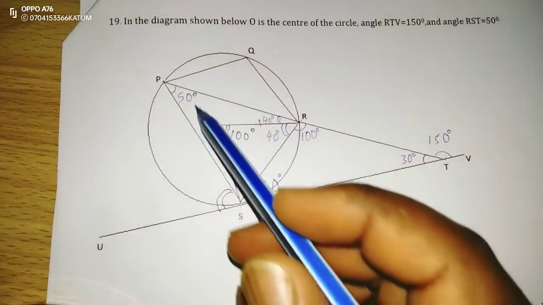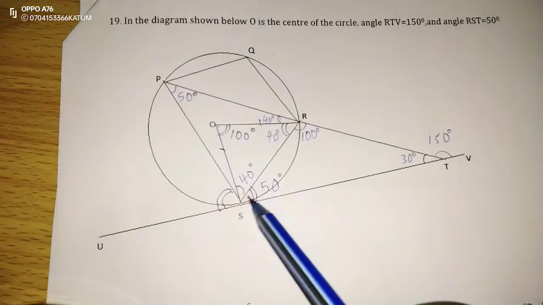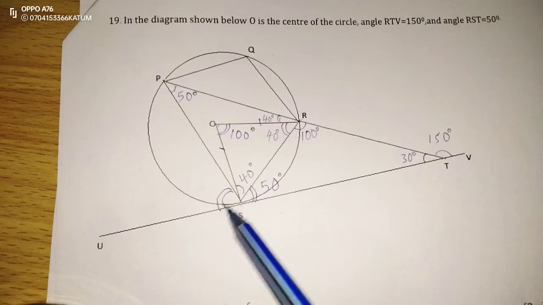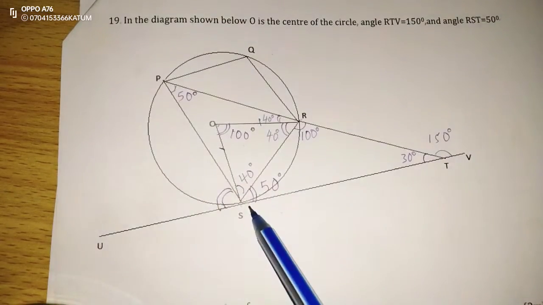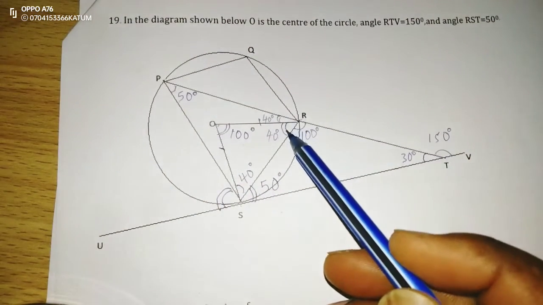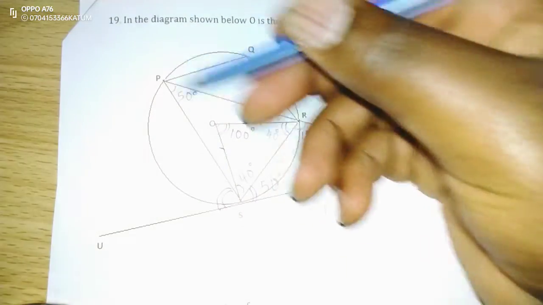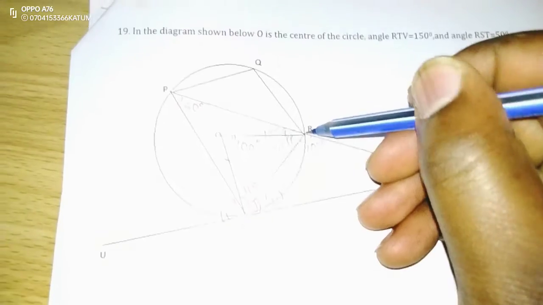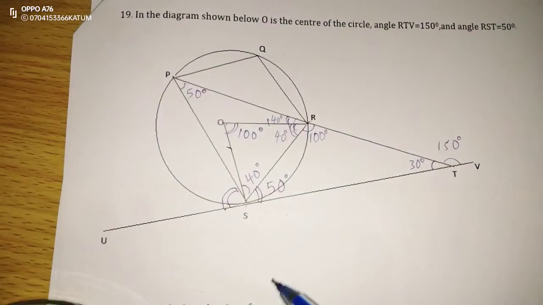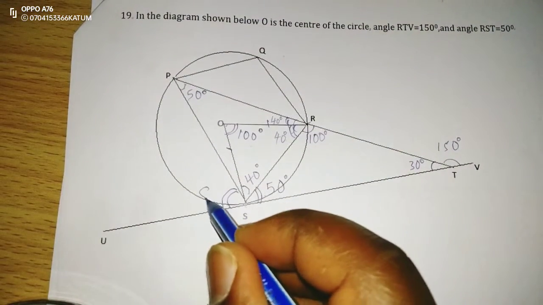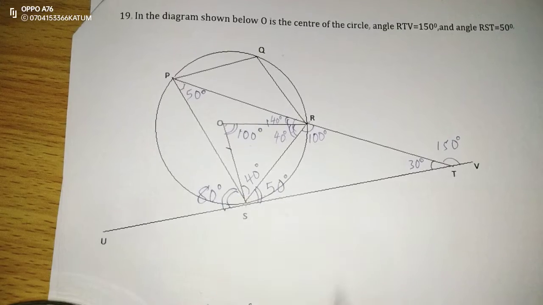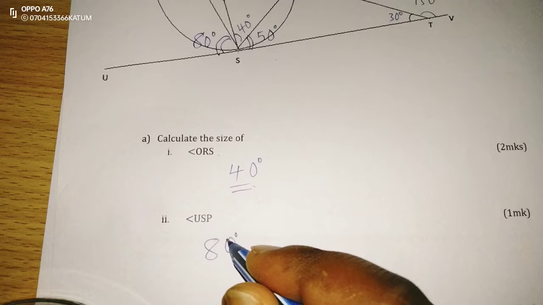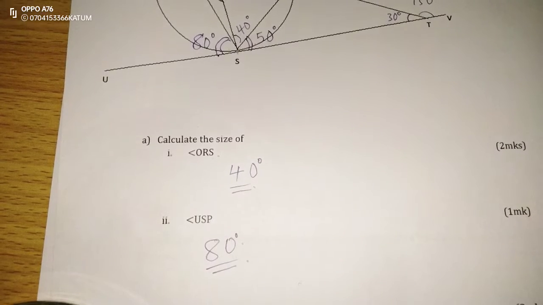The way we have concluded that this is 50, just like the angle here, then chord PS is producing an angle of 80, the whole of this angle. So PS produces an angle of 80 in the alternate segment, which means the same chord should be leaving 80 with the tangent. Therefore, we have an angle of 80 degrees.